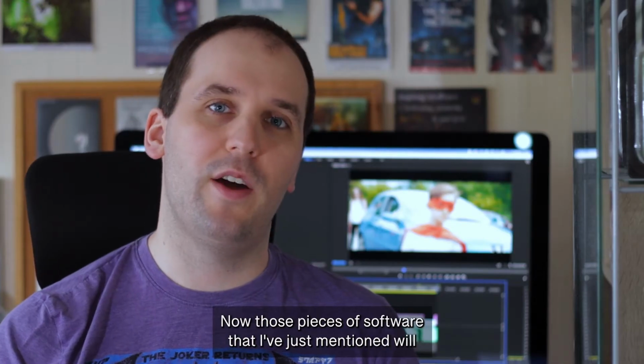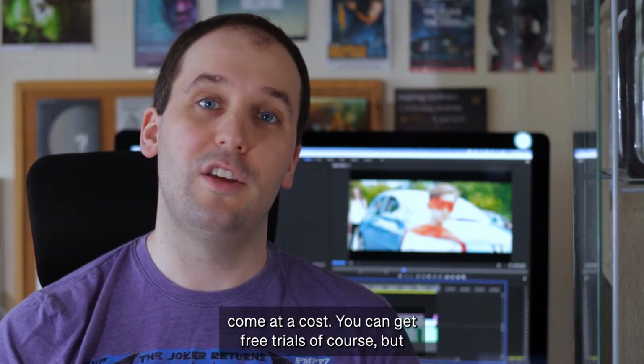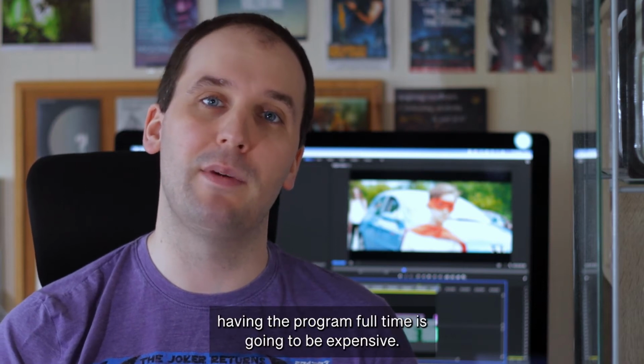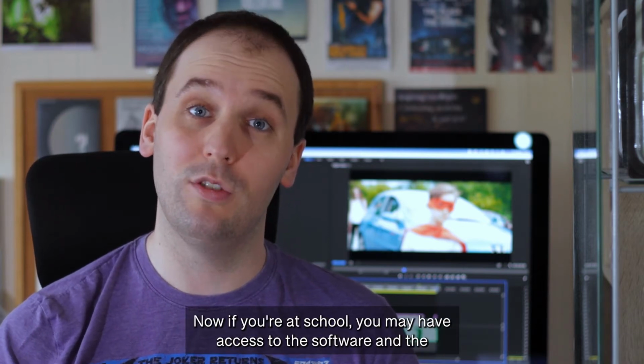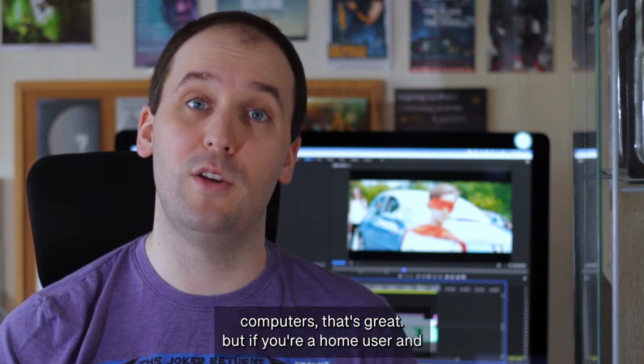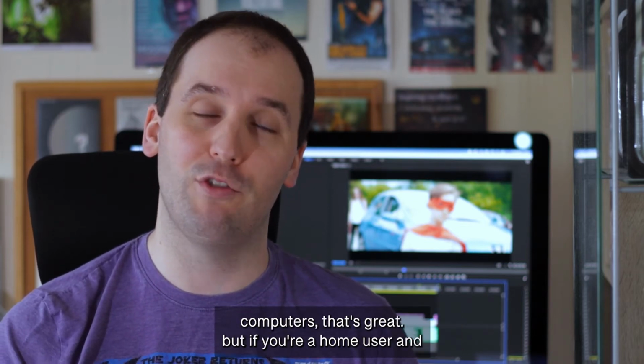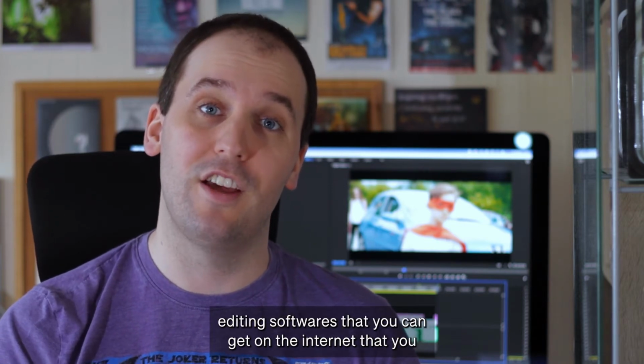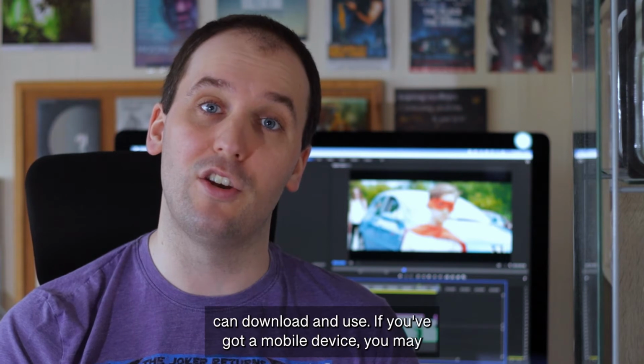Now, those pieces of software that I've just mentioned will come at a cost. You can get free trials, of course, but having the program full-time is going to be expensive. Now, if you're at school, you may have access to the software on the computers, and that's great. But if you're a home user and you don't have access, that's okay as well. There are free editing softwares that you can get on the internet that you can download and use.